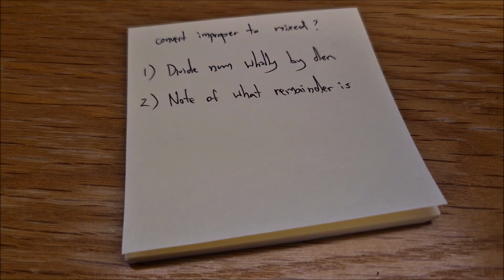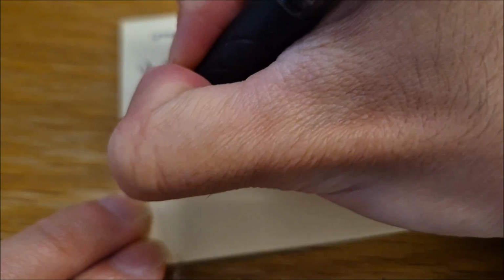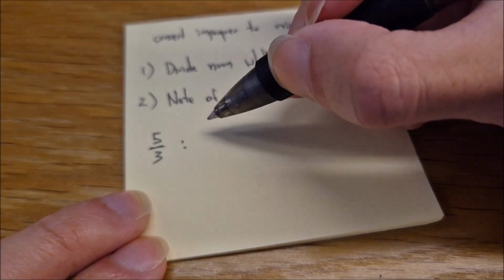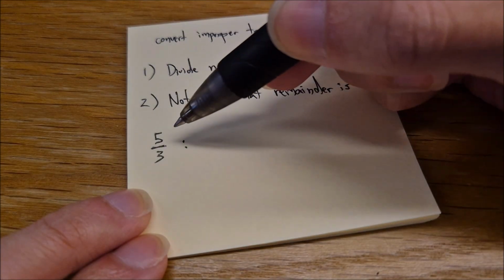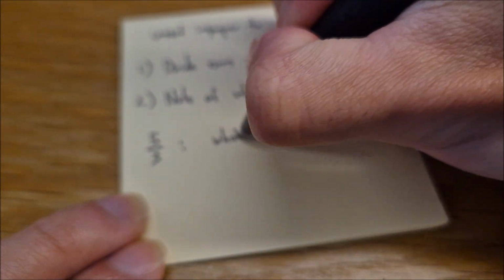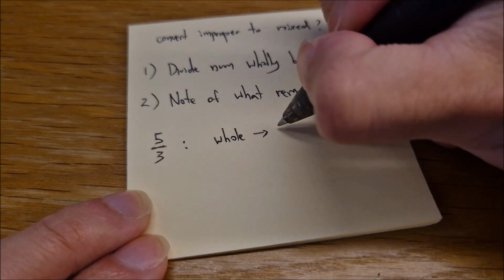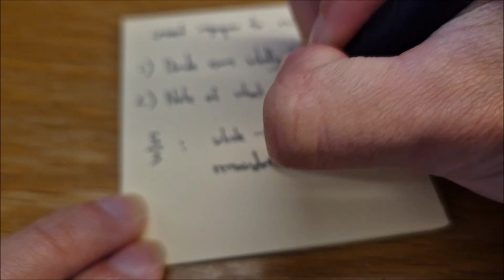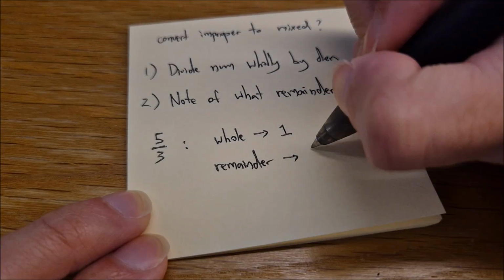So as a concrete example, let's try to convert 5 over 3. Now we ask ourselves, how many times does 3 go into 5? And that would be just 1 time. So we know immediately that the whole number will be 1. And now the remainder, after we divide 5 by 3, that's just 2.